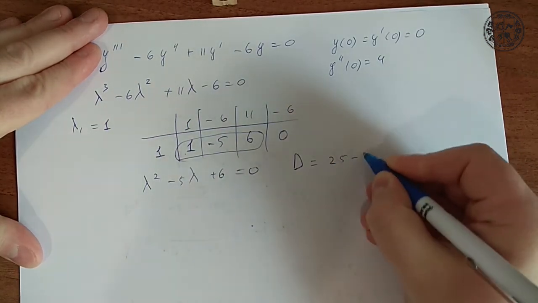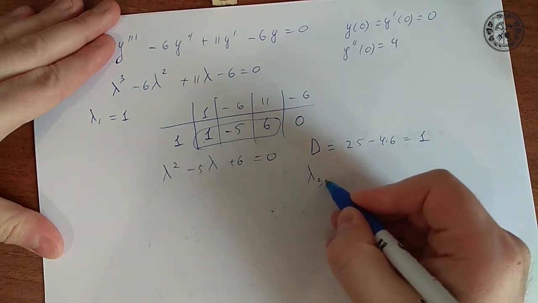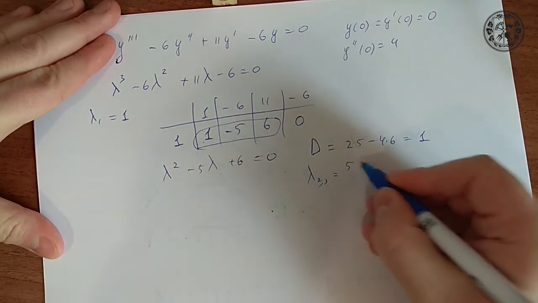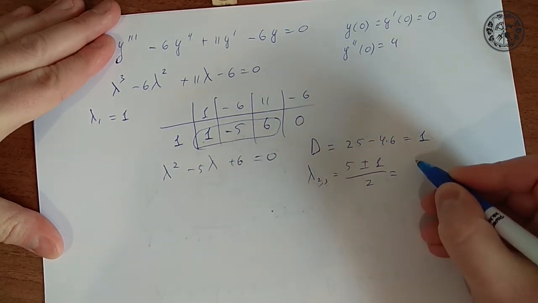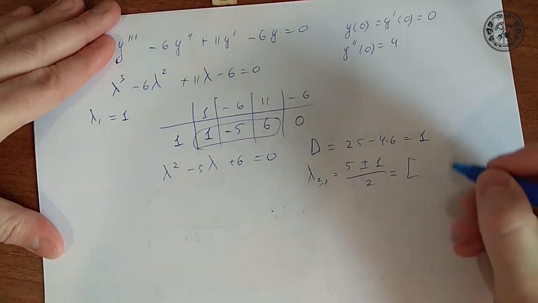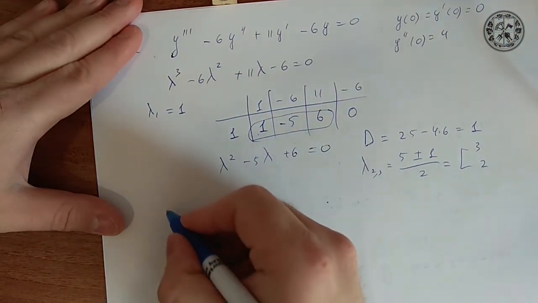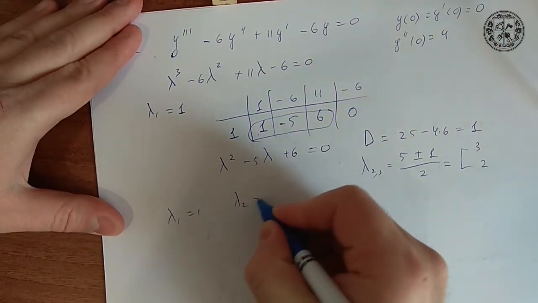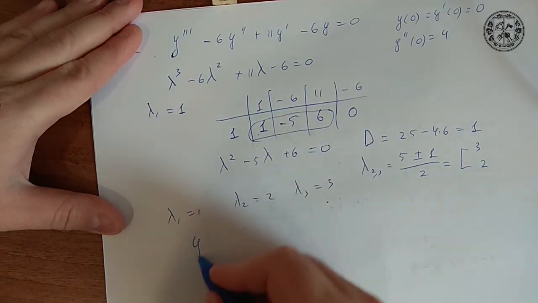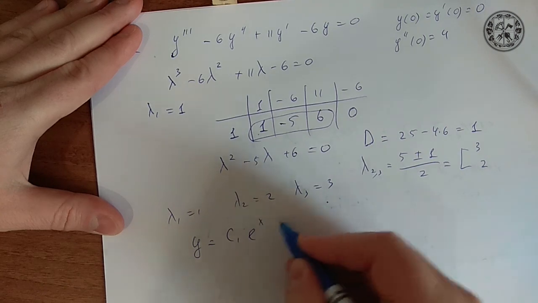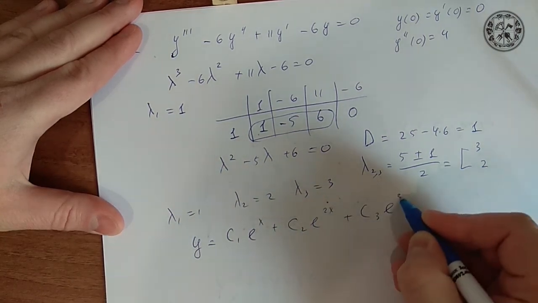25 minus 4 by 6 will be 1, so lambda 2, 3 will be 5 plus or minus 1 divided by 2, and this will be either 3 or 2. So lambda 1 is 1, lambda 2 is 2, lambda 3 is 3, and general solution will be c1 e power x plus c2 e power 2x plus c3 e power 3x.